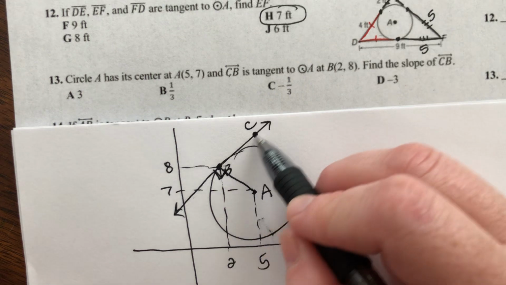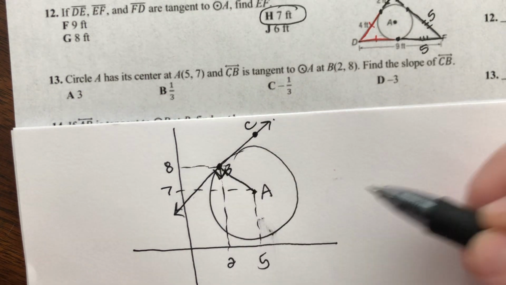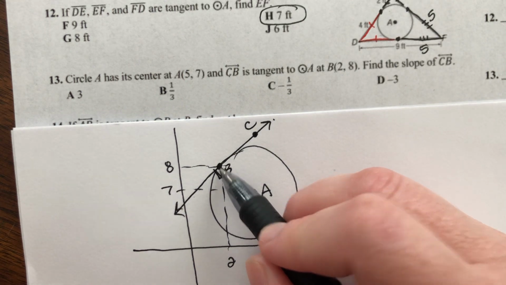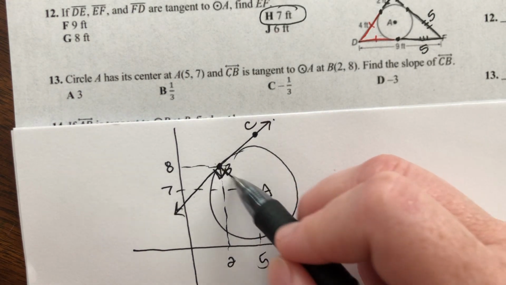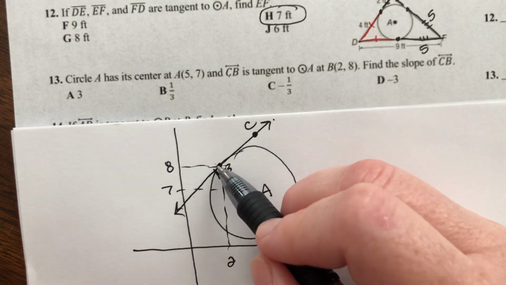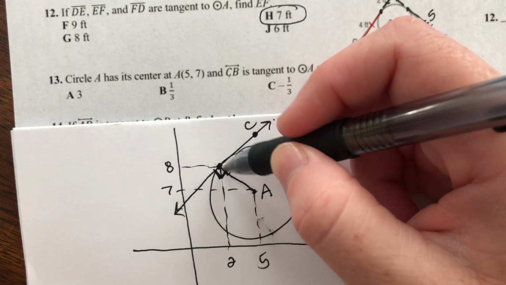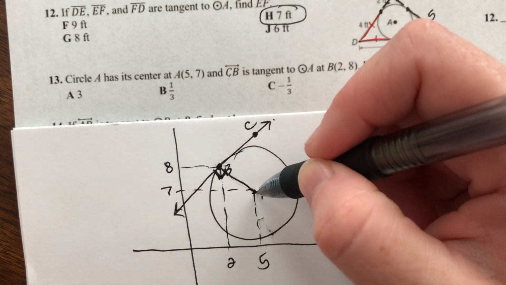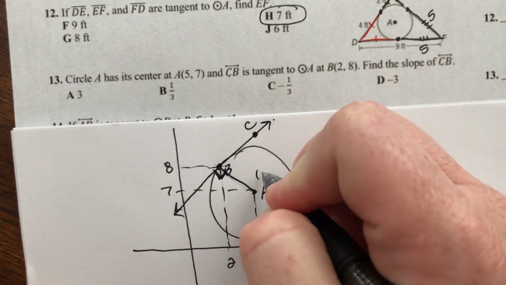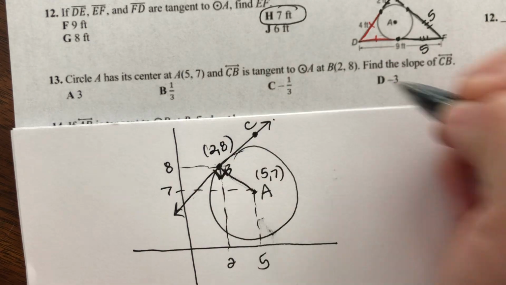We know this whole line CB touches the circle at point B, and we know that the radius of the circle is perpendicular to the tangent line at the point of tangency, which means this is 90 degrees. So if we can figure out the slope of this line, B to A, and we have both points, A is at 5, 7, B is at 2, 8, so we can figure out the slope.